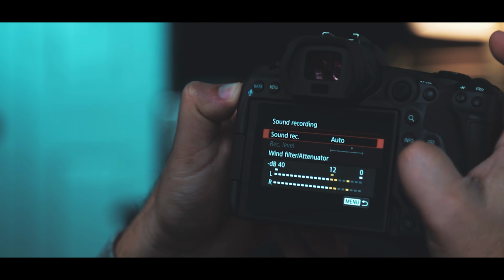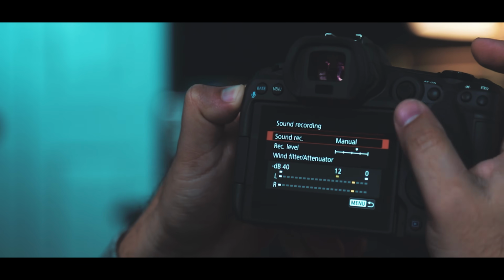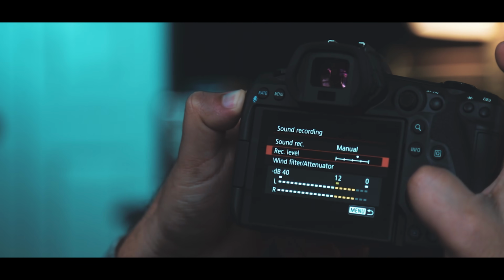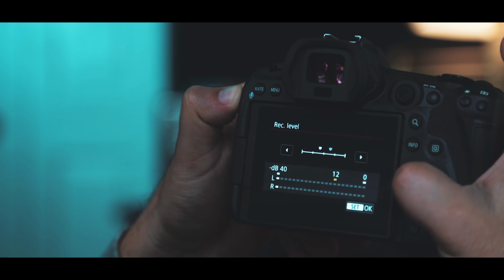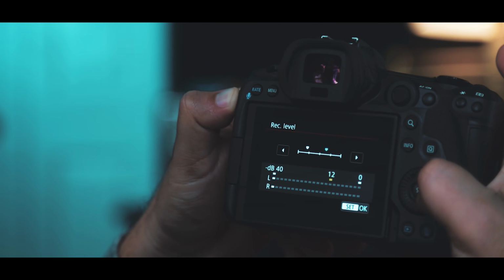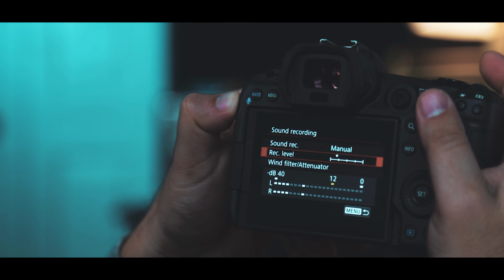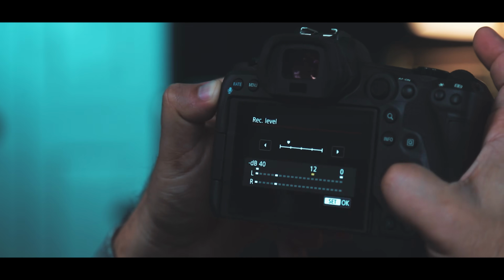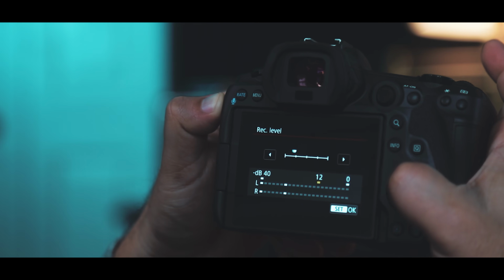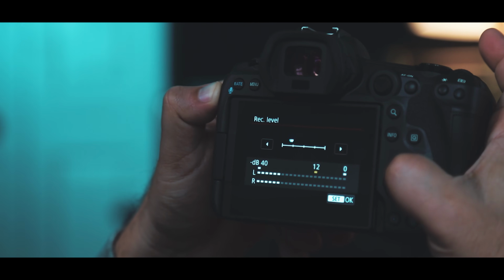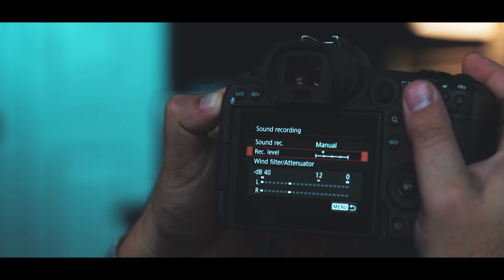So what we're gonna do here is change this to manual, and then I'm gonna come down to this recording level, and I'm gonna keep this around this level. Now, you can see that I'm speaking and it's not going to the 12, so try to stay under that. If you think the audio is still very low, then you can make it a little bit higher. So the goal is again to stay under that 12 decibel point.